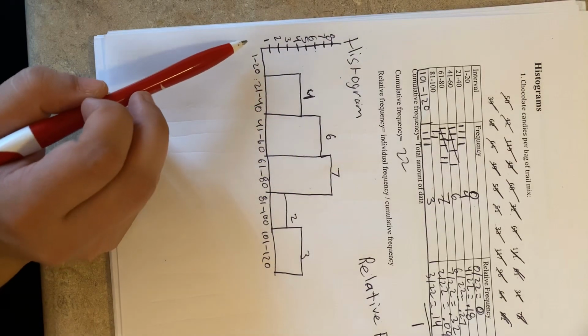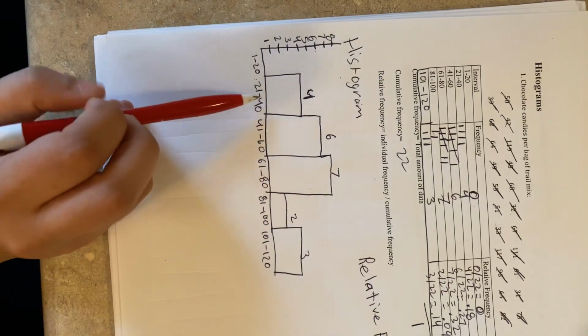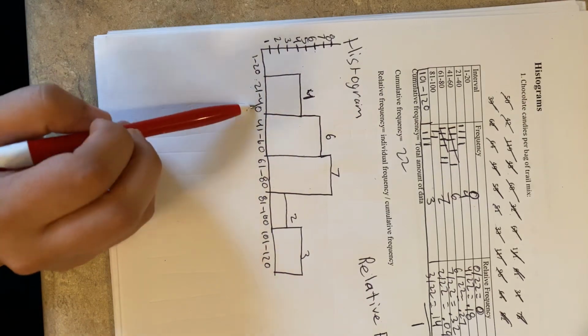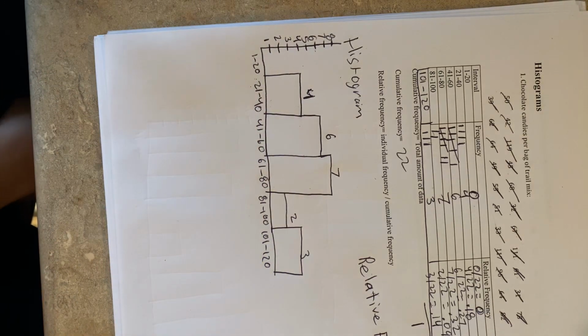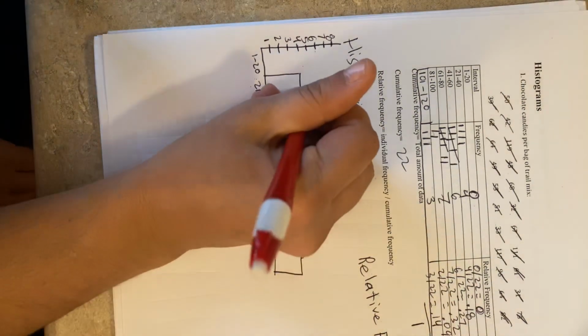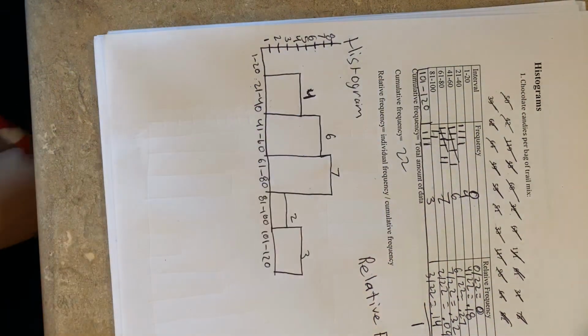Let's see, what were we talking about? Chocolate candies per bag of trail mix. So that means I had anywhere between 21 to 40 happen 4 times on the graph with that histogram. Okay, so that means it could be anywhere. So that's the only thing it doesn't tell you specifically.